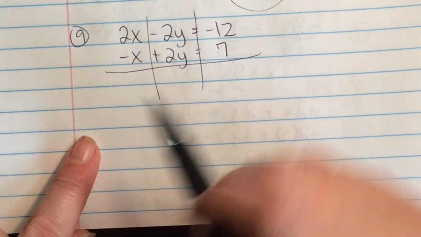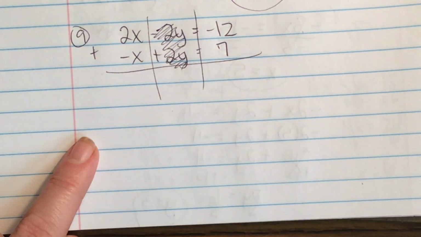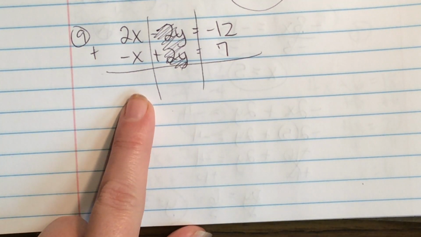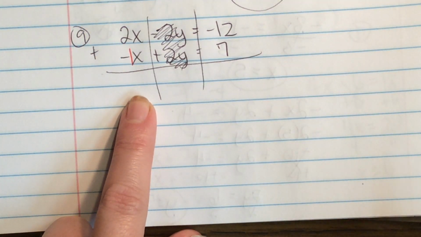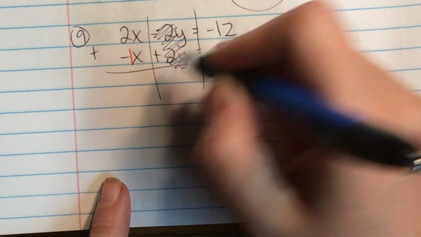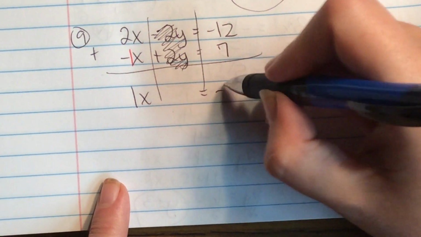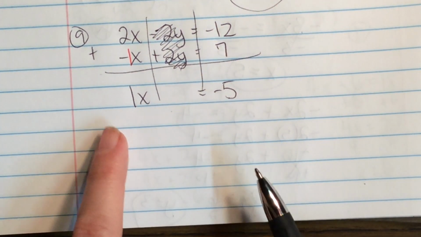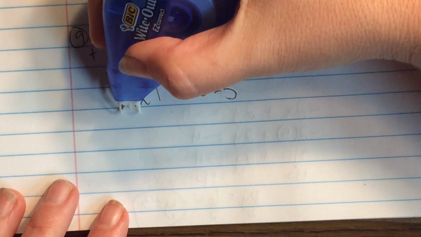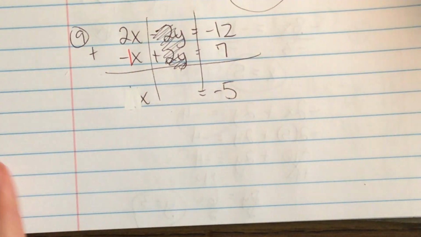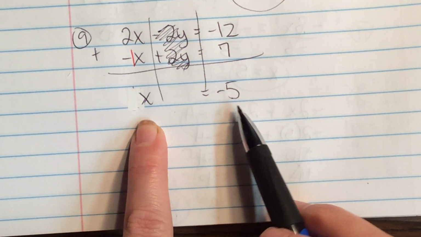Well, if I add it right now, my y's will cancel out, and I'll be left with 2 plus -1. Well, 2 plus -1 is 1, equals -5. Well, I don't really need to write the 1 because technically there's always a 1. So I can just rewrite it without the 1, which is x equals -5.